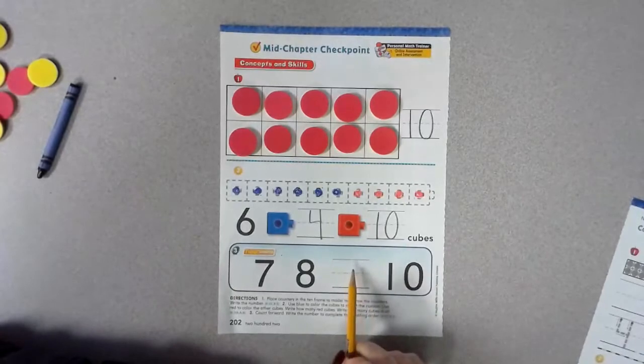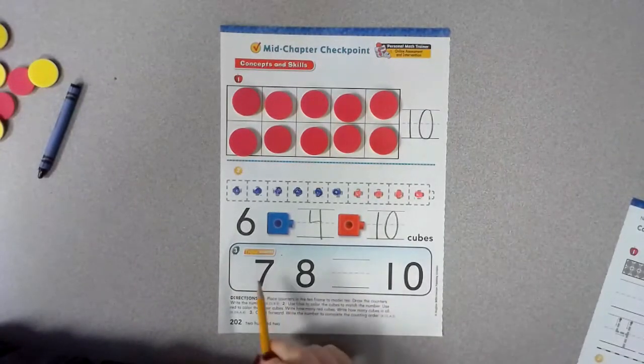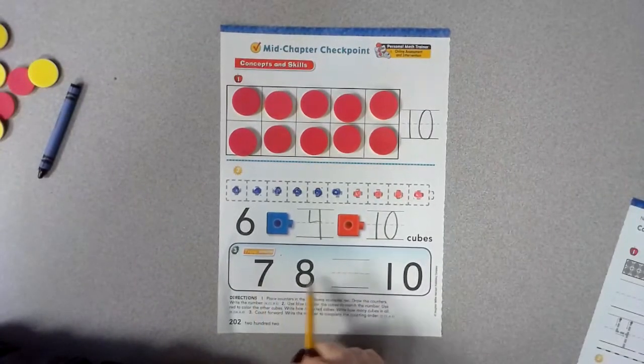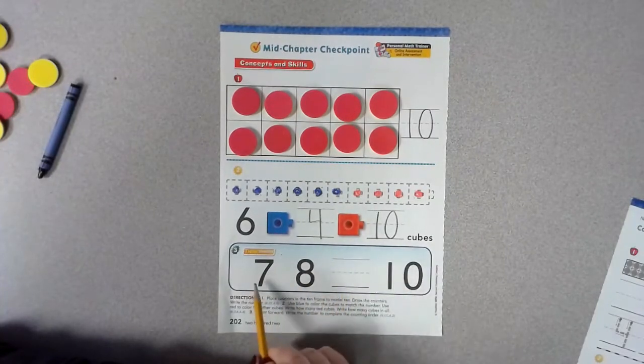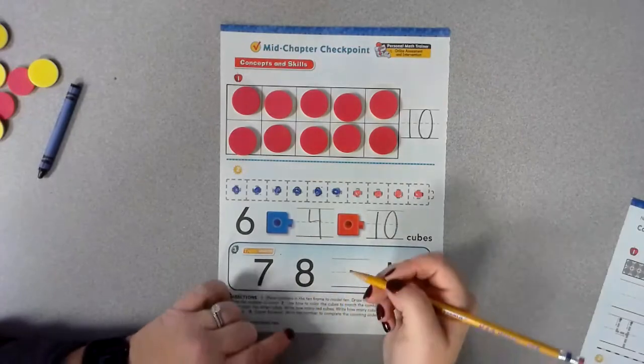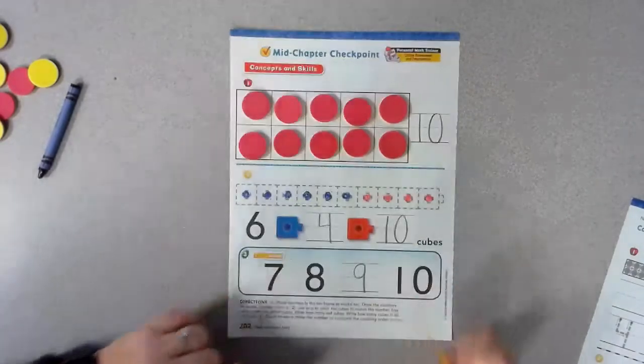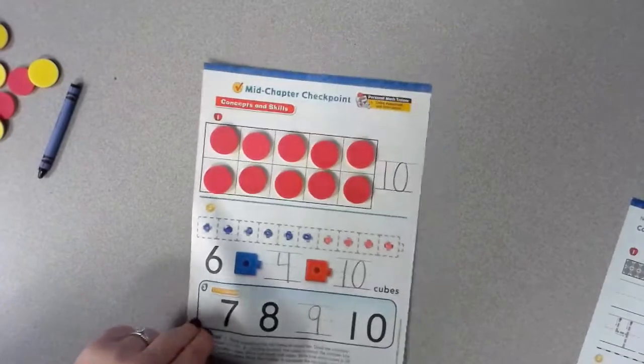And we just need to find the missing number here. So 7, 8, blank, 10. So when we're counting, what number goes there? 7, 8, 9, 10. Good, good.